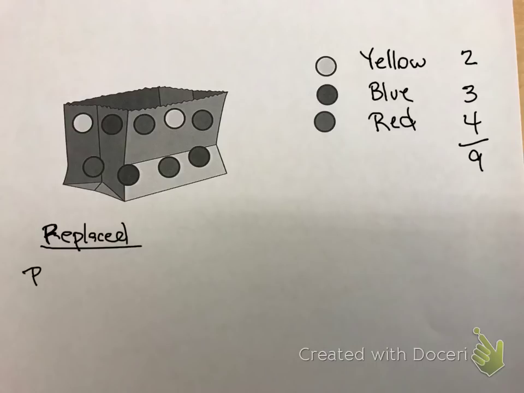Well, if we wanted to find the probability of choosing a yellow one and then a red one while we're replacing it, we find the probability of a yellow, which is 2 out of 9, and we multiply that by the probability of the red, which is 4 out of 9.